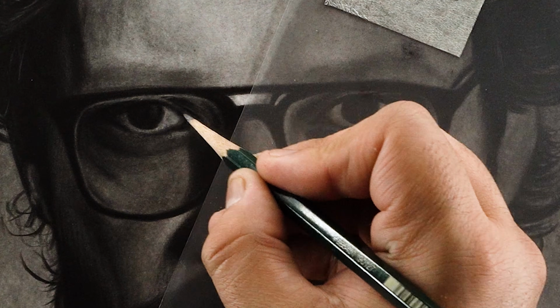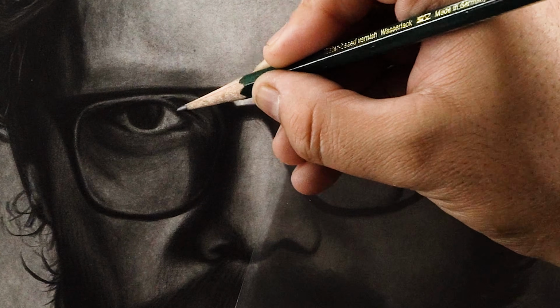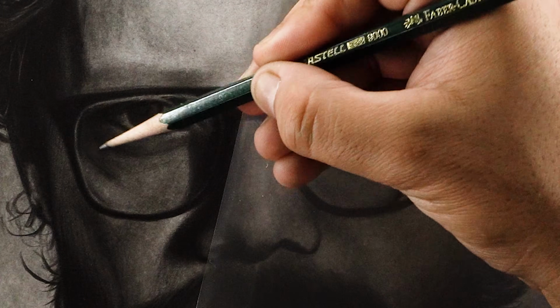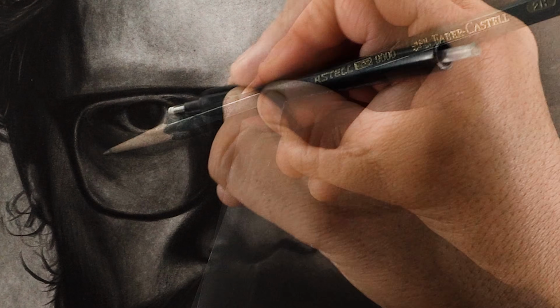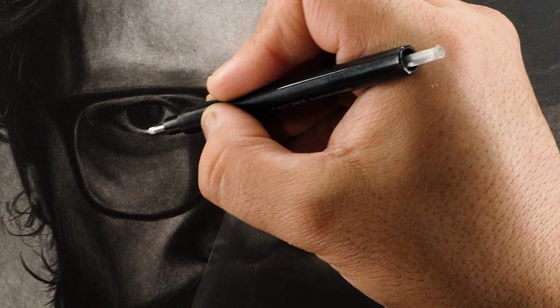Now let's lock this layer in, and for that, I'm going over it using my 2H pencil. It will fill all the empty spots if any, along with embedding the graphite into its place. I call this graphite locking technique, and by using this method you can achieve a smooth layer without making the area look dull.